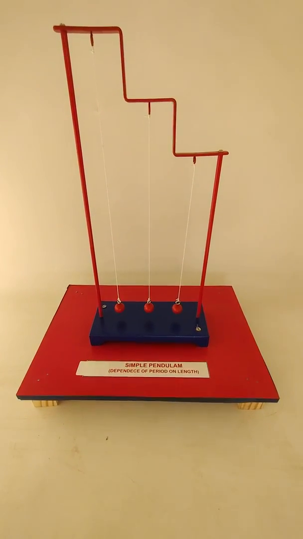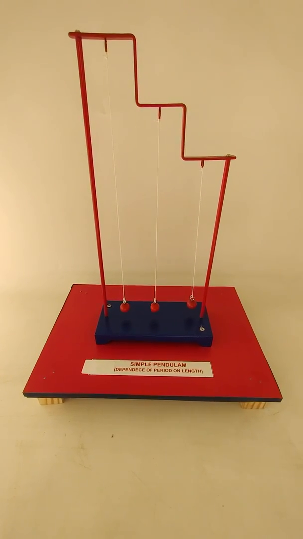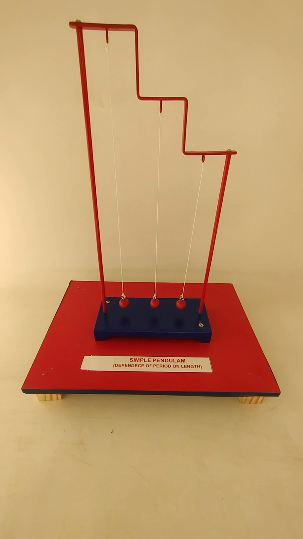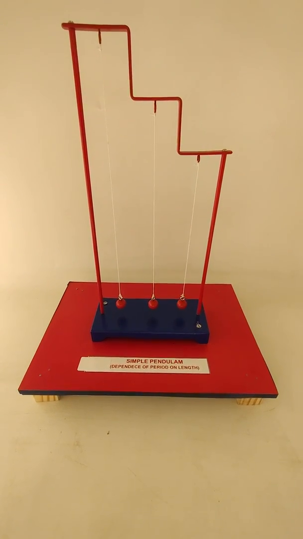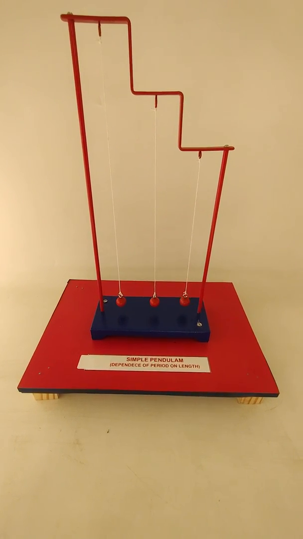The length of the first long thread is 344.5 mm. The second thread is 289.5 mm and the third thread is 234.5 mm respectively.